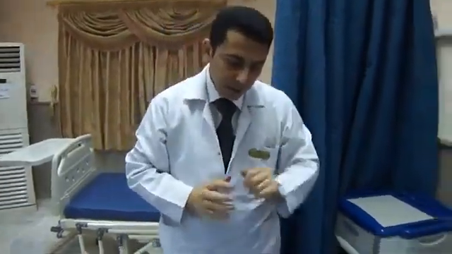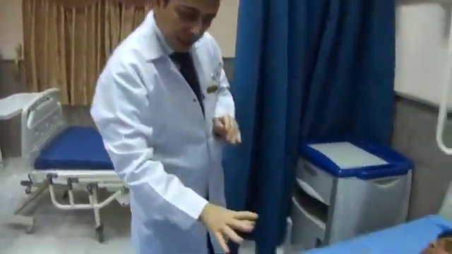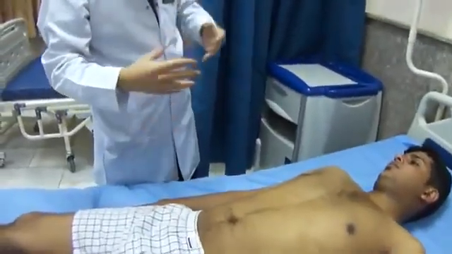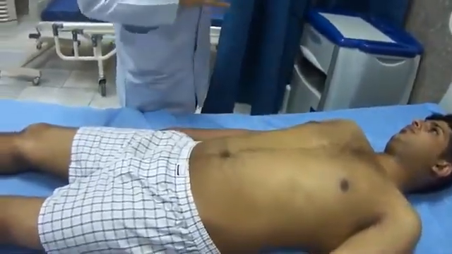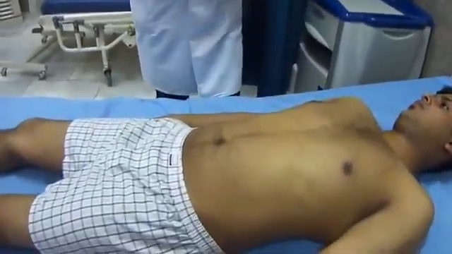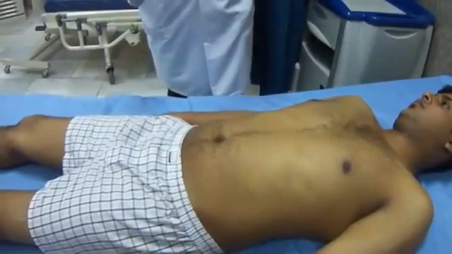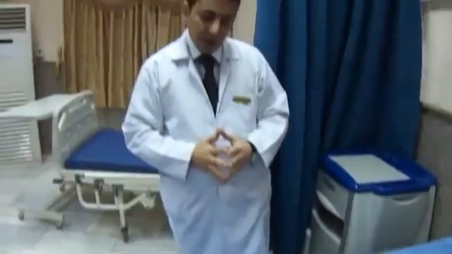This is about the visible pulsation. So we have to look at the pattern of movement. We have to look at other movements, which are visible peristalsis and visible pulsation. Another abnormality should be noted if the abdomen had no movement at all. This is what we call the silent abdomen, and it suggests peritonitis.